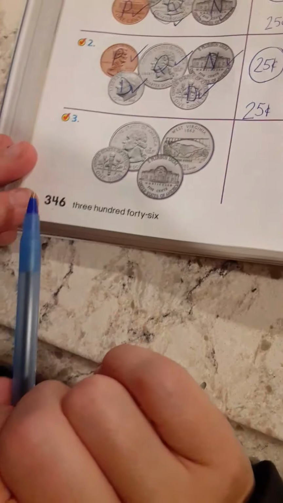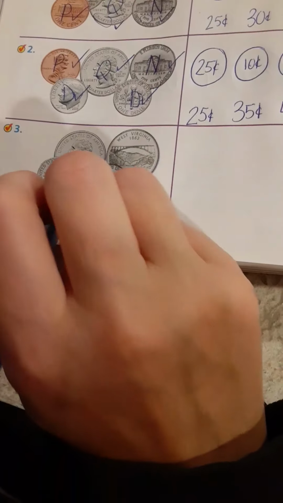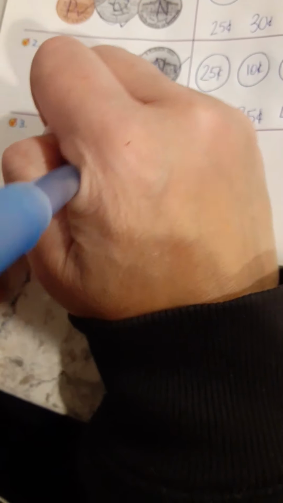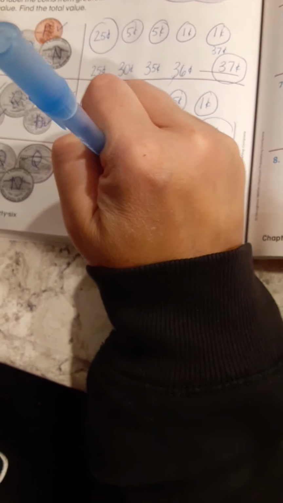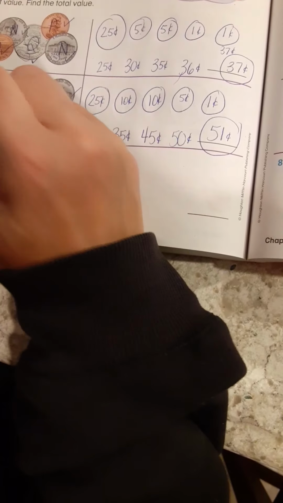Okay. Last one here. Oh, I know this is my dime. 5 cents, there's my nickel. And I know these big coins over here are my quarters. So I have 2 quarters, a dime, and a nickel. 2 quarters. Check, check. A dime. 10 cents, and a nickel, 5 cents.